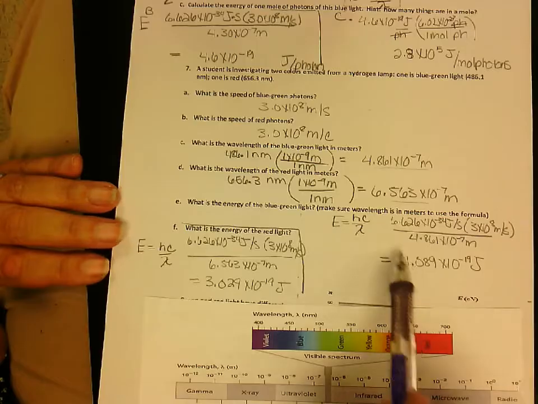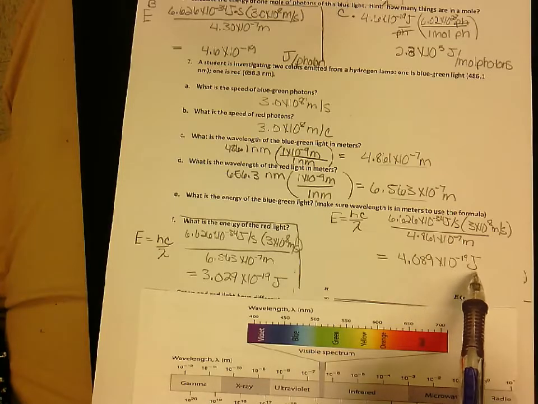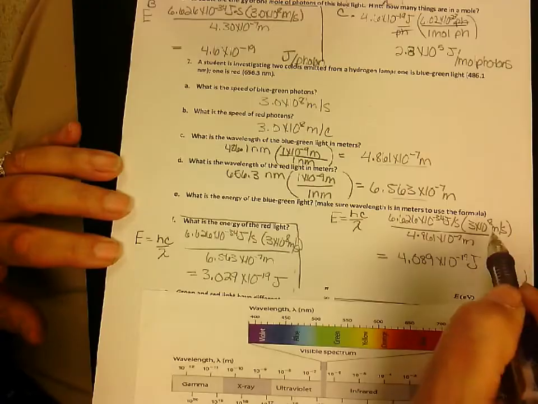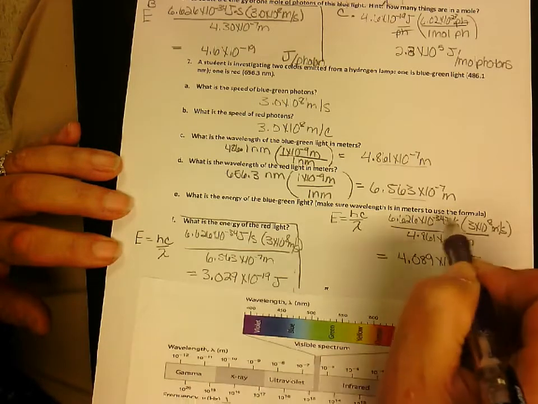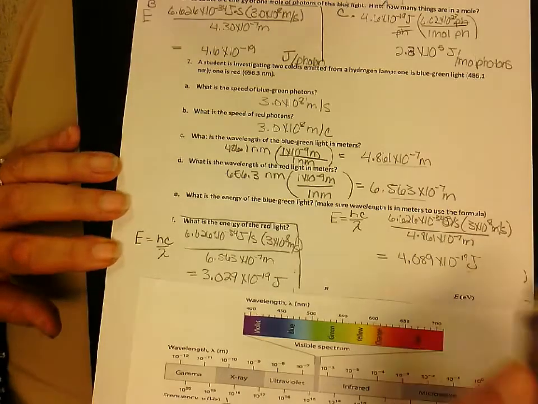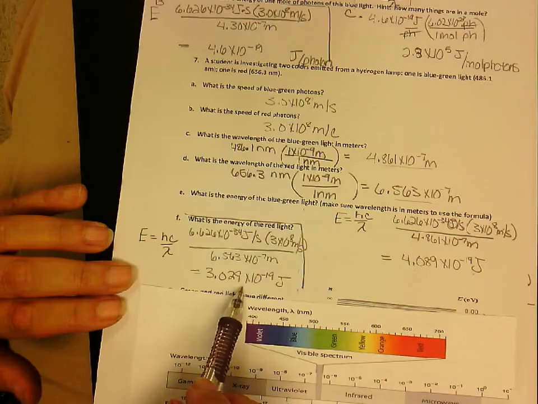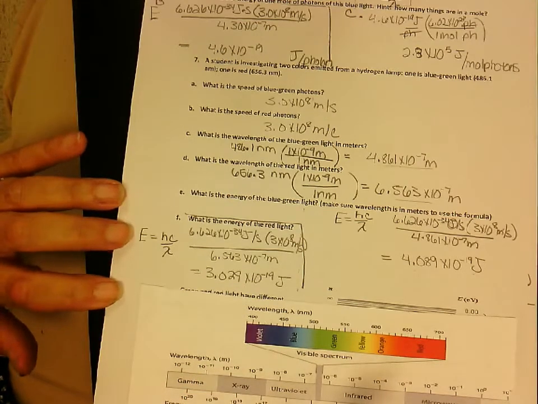So here is our answer for the blue-green light, which is 4.089 times 10 to the negative 19th joules. Energy's in joules. Notice my joules are left because my seconds cross out, my meters cross out, and I'm left with joules, energy in joules. And over here for the red light, 3.029 times 10 to the negative 19th joules. Okay?